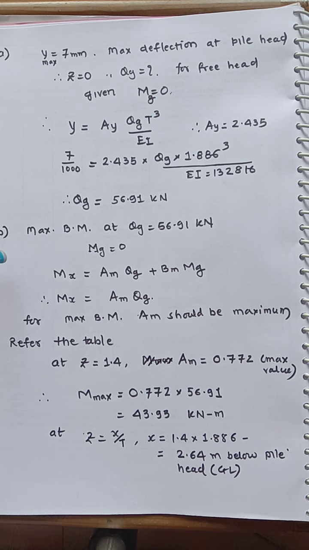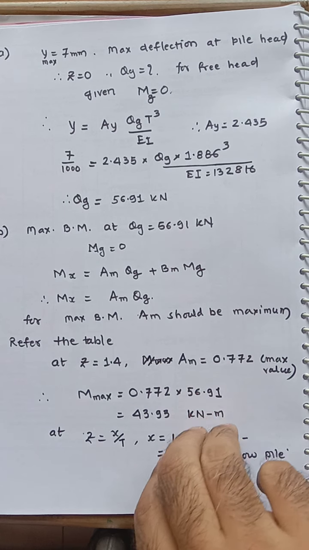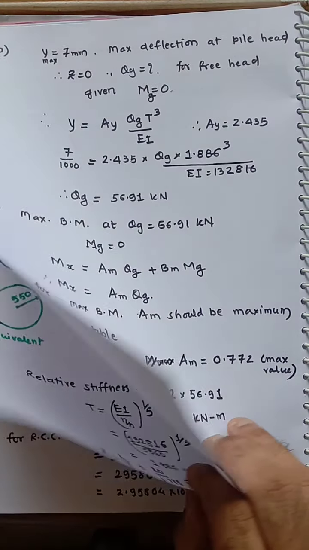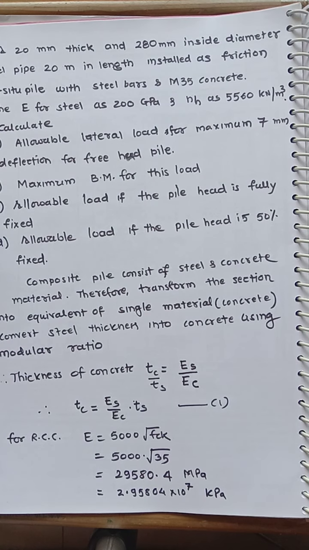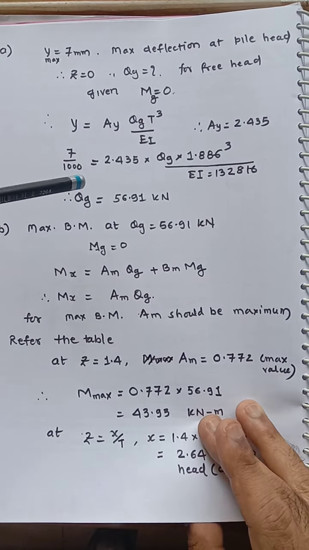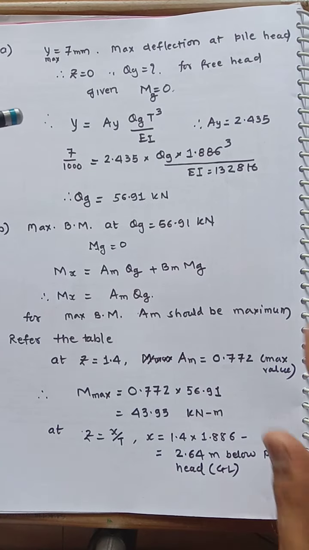Now the second part is: under the free head condition, what is the maximum bending moment for this load? That was the question asked. You can see here what is the maximum bending moment for this load.